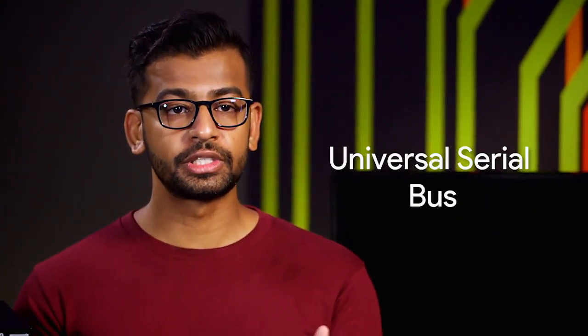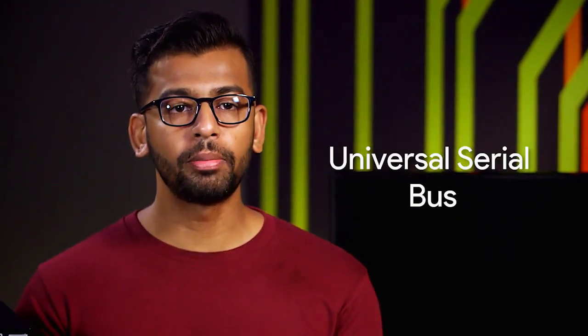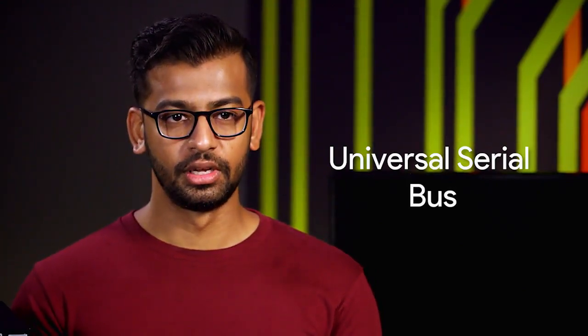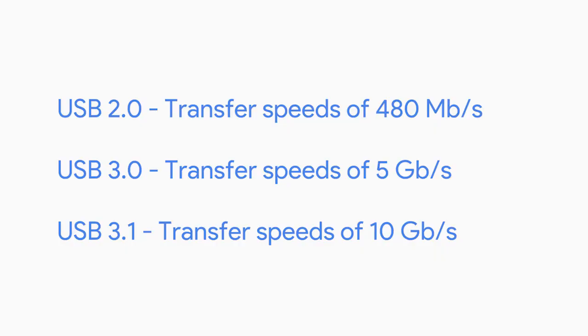You probably used USB devices before. USB, also known as Universal Serial Bus devices, are the most popular connections for our gadgets. USB has gone through lots of changes since inception. You'll most commonly encounter USB 2.0, USB 3.0, and 3.1 in today's systems. Here's a quick rundown of the different versions.